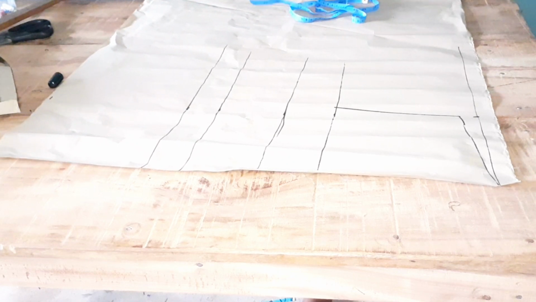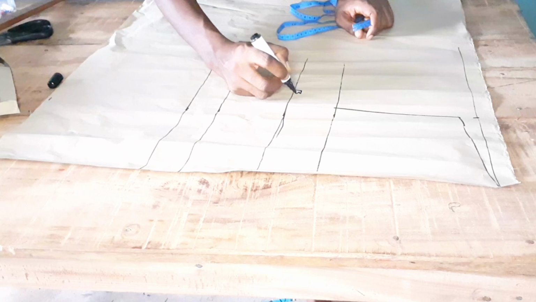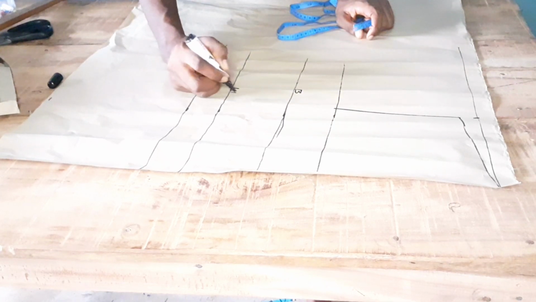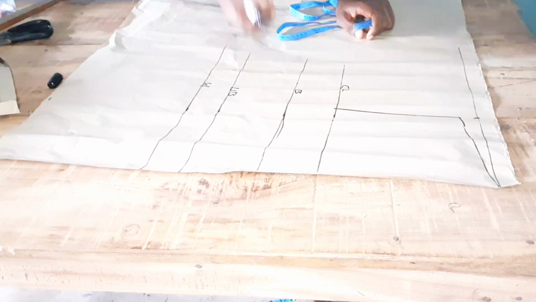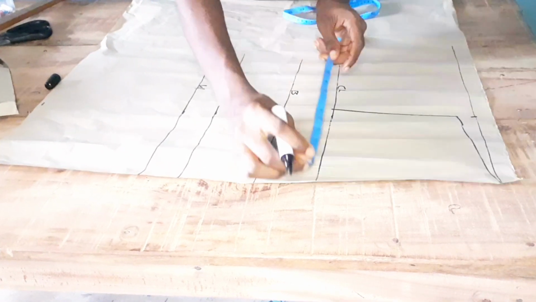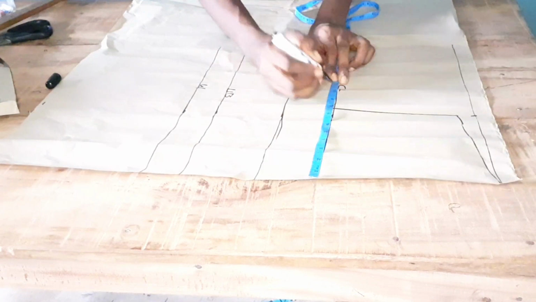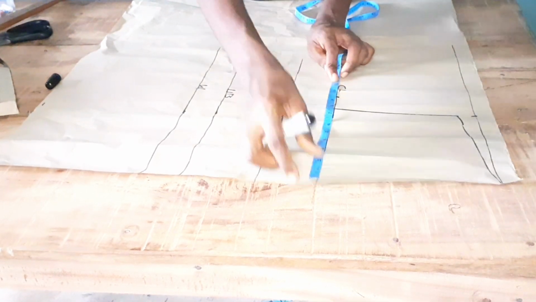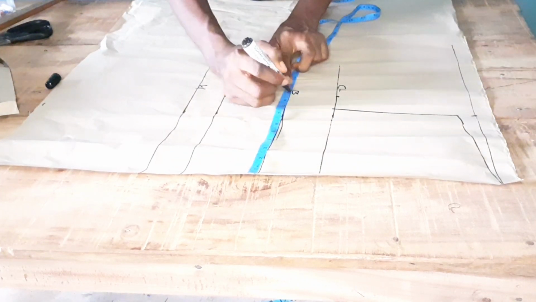So we are going to take our measurement. So here is my bust, under bust, waist. Here is my chest line. From this chest line, I'm going to take my bust divided by 4, and I have 9.5. Also here, 9.5. Bust divided by 4.